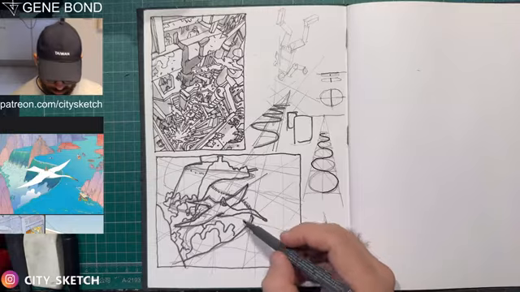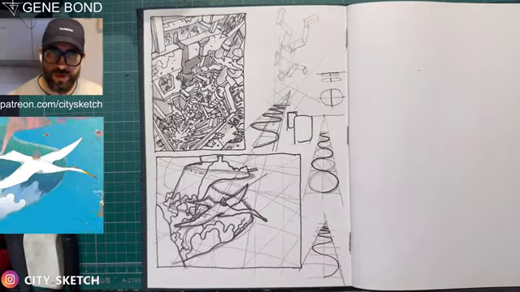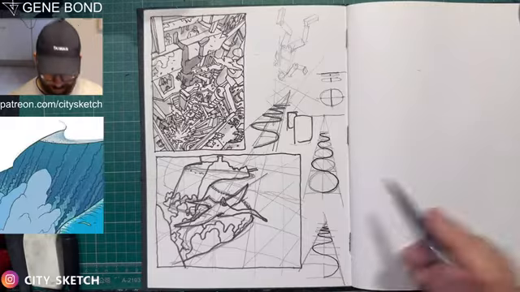And this is a very interesting pattern for waves, how he drew the waves here.